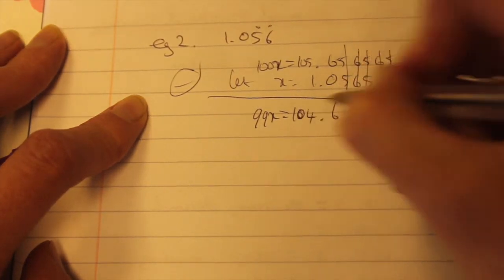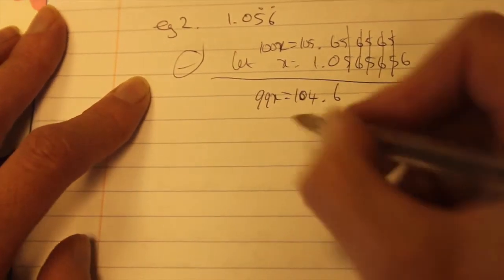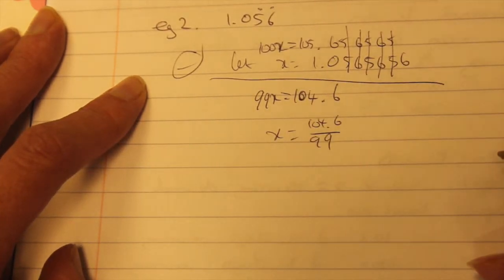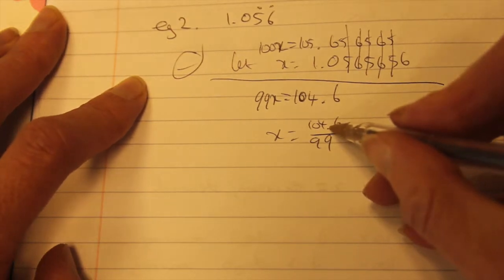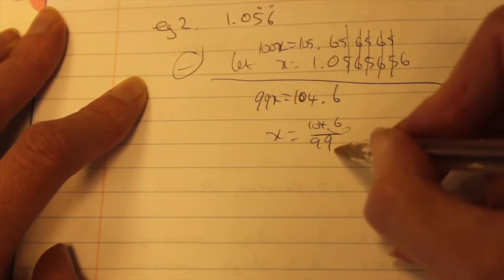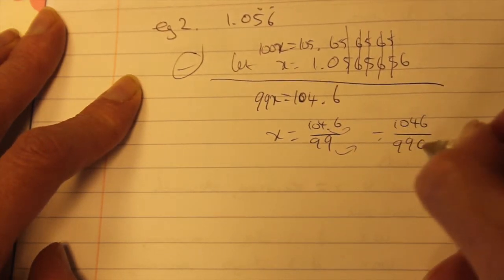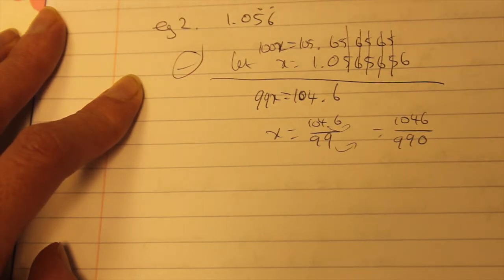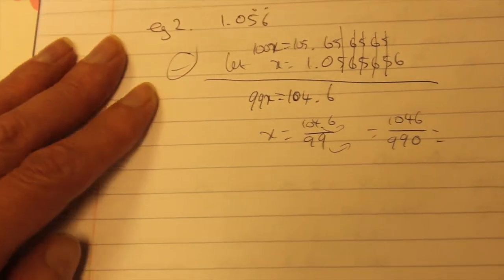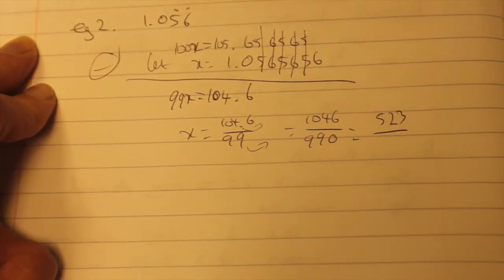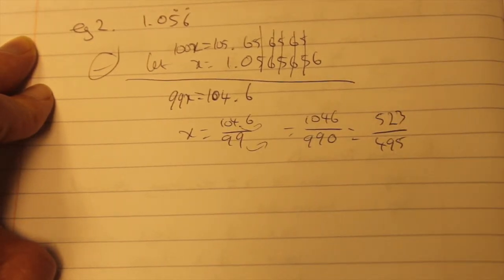So this time you rearrange again, same as before. So x equals 104.6/99. In this question I've got a decimal on the top line. You don't want that. So you move your decimal point once, but you must move it down there. So it's 1046/990, because you fill the gap in with 0. And now you want to cancel down. So both of those numbers divide down by 2. 2 goes into that 523 times, and 2 goes into the other one 495 times. And that's you finished because it doesn't cancel down by anything else.